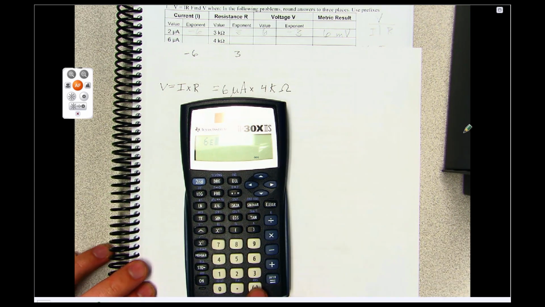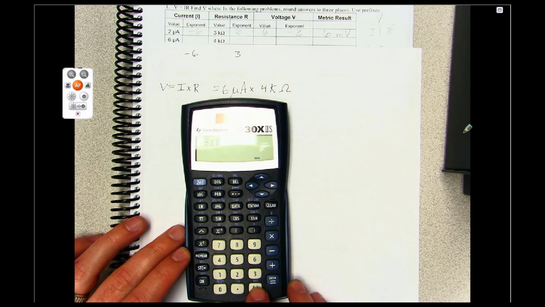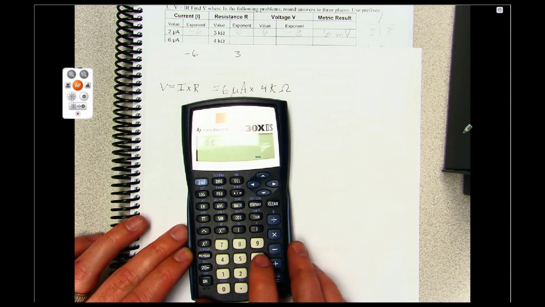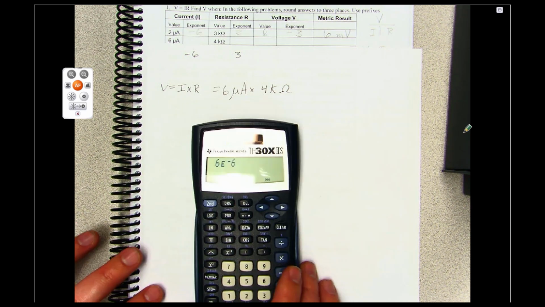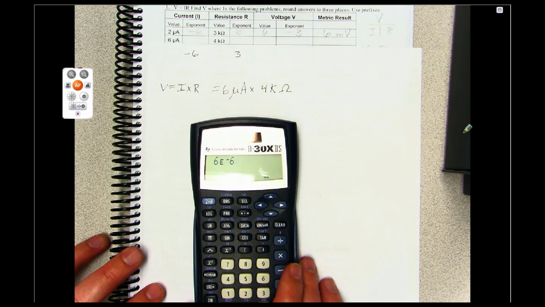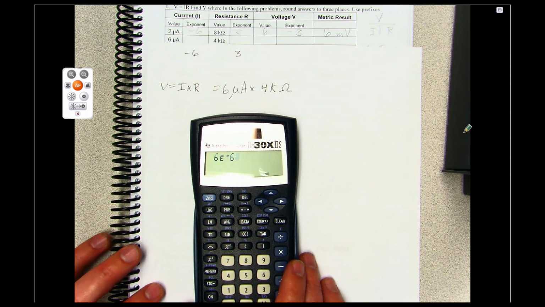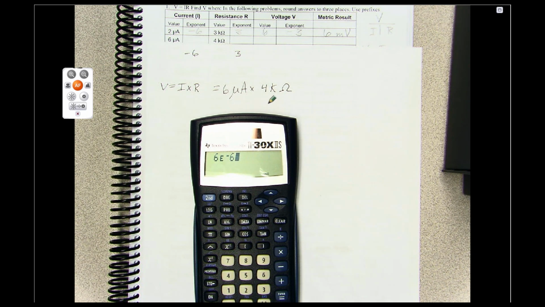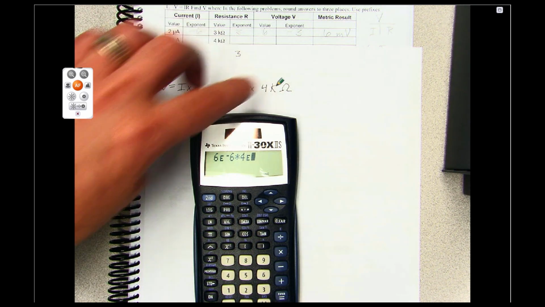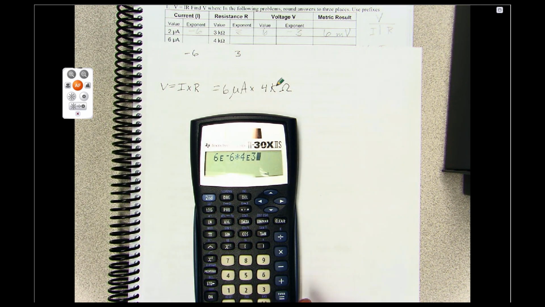So I push 6E and then -6. Okay? So that's 6E minus 6, which is the 6 microamps. And then times 4 kiloohms. So that'll be 4, and then second E, and then kilo is 3. So I would put 4E3. And then I hit enter.